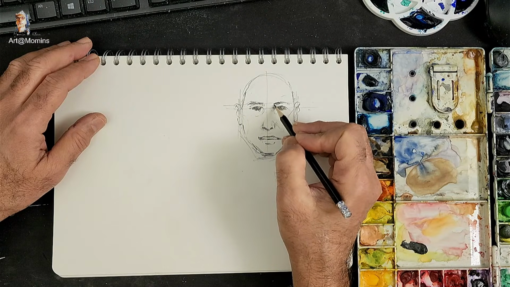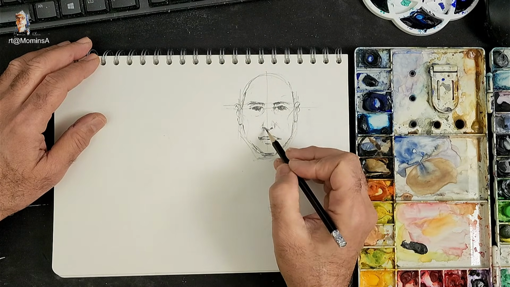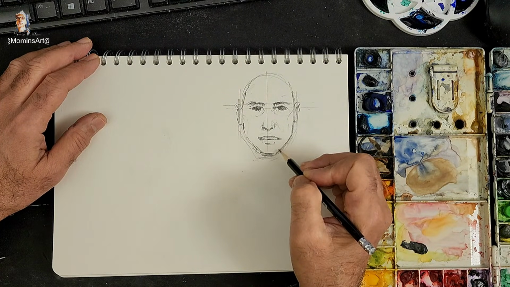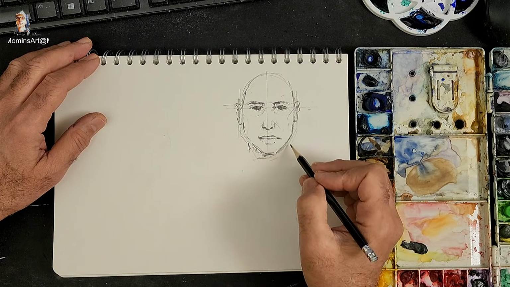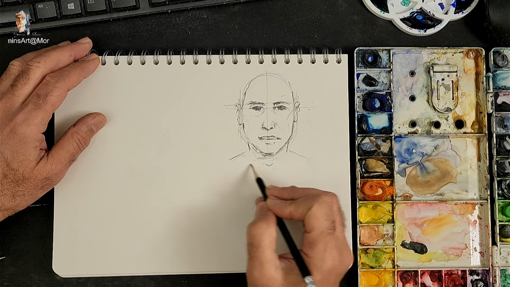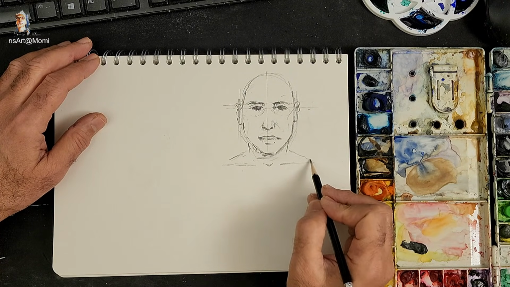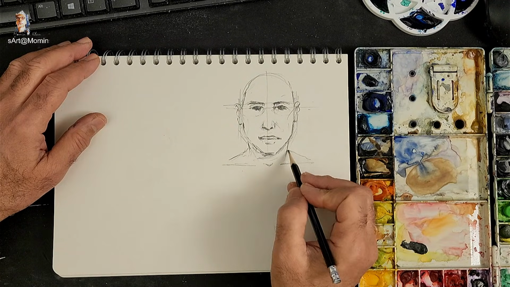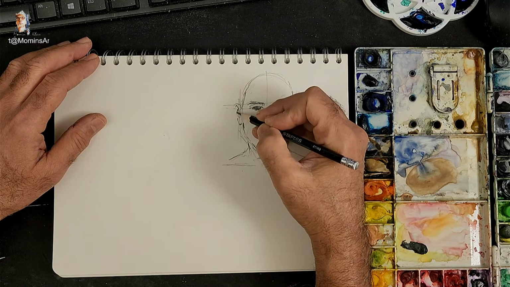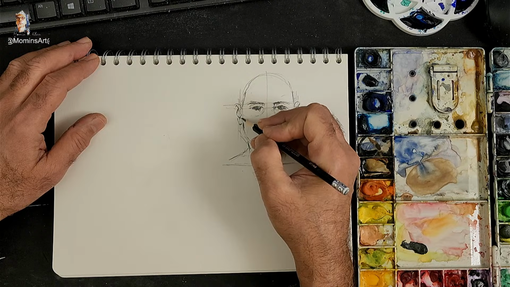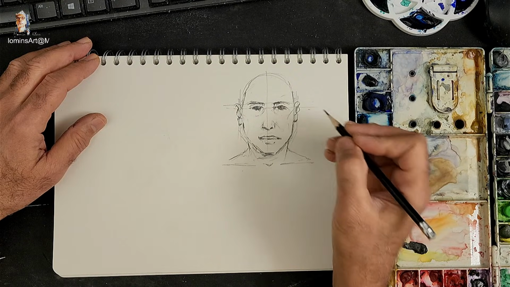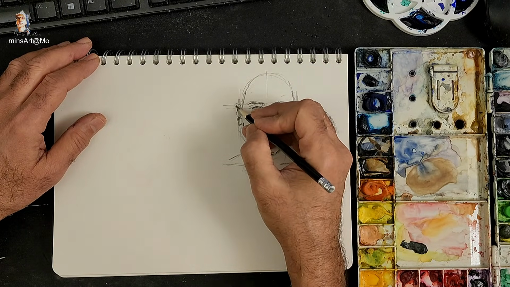I'm not giving him any hair at this moment. We'll keep it open, because let's keep the proportion right. And then, okay, the neck. Give him a little bit of shoulder at the back. You don't want to go further from here, because it'll be too much for you guys. We are in the portrait class, so I don't want to go to the lower body, where everything will become complicated.